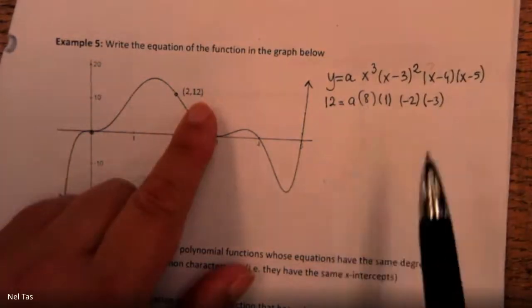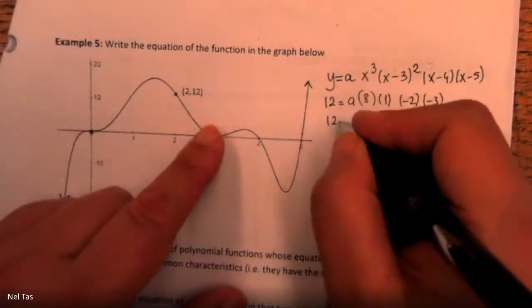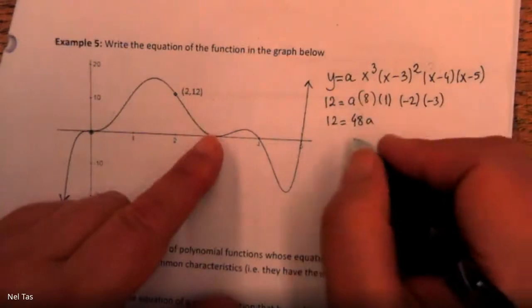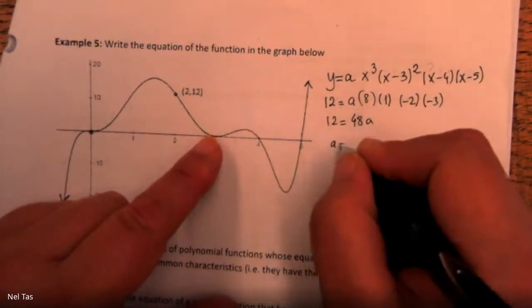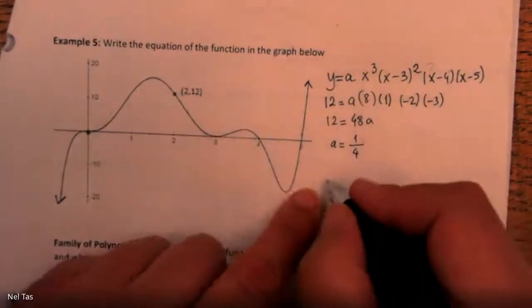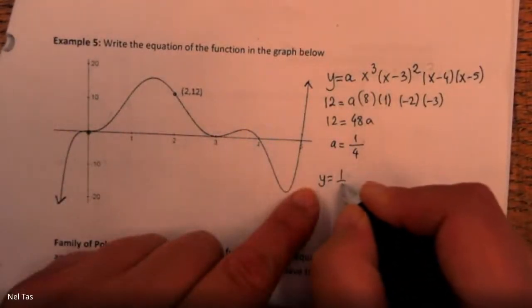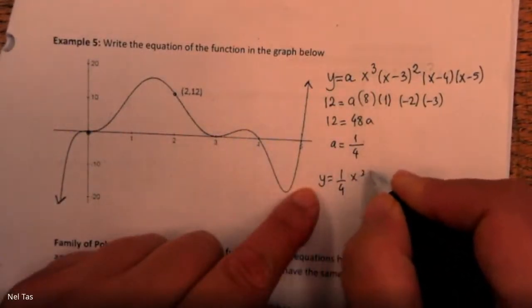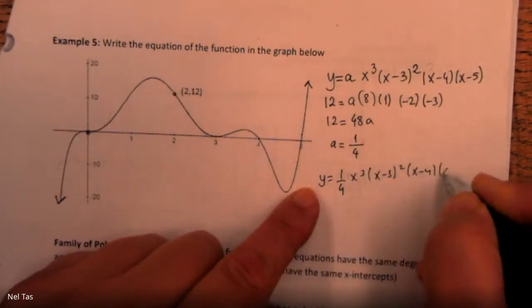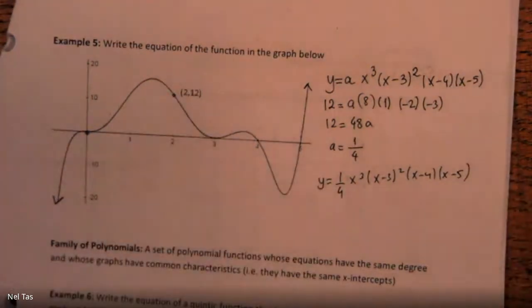So you get 48a. Divide both sides by 48. 12 over 48 is 1 over 4. Then the equation is y equals 1 over 4 x cubed (x minus 3) squared (x minus 4)(x minus 5).